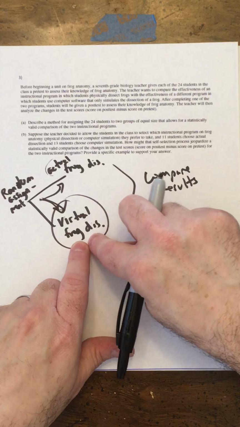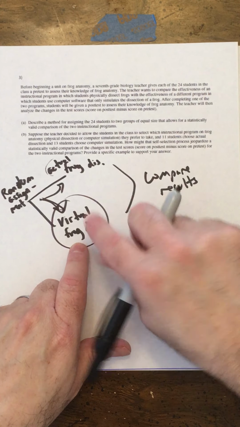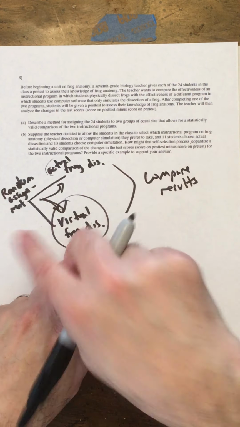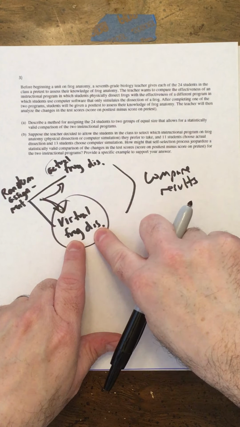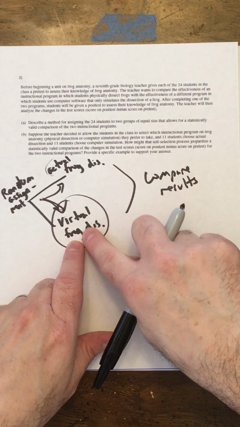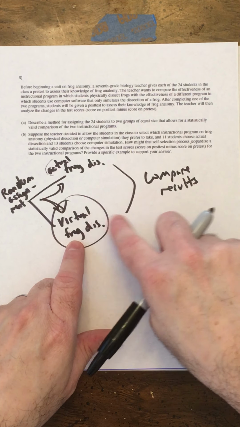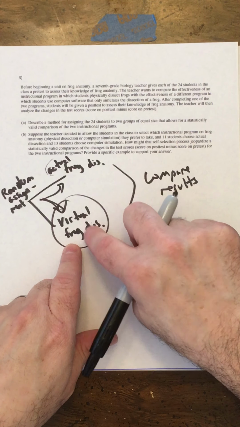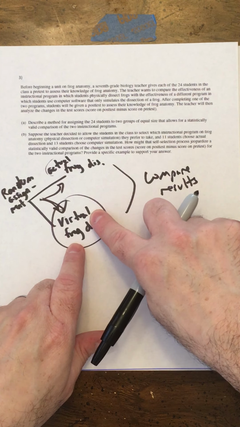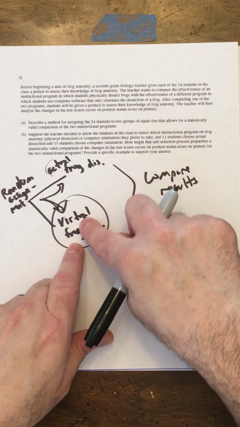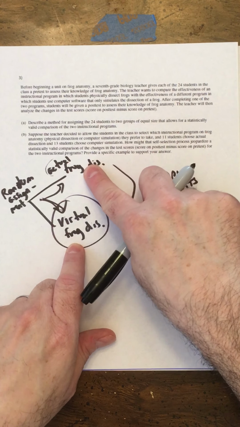Well, in this particular case, what's going to happen is this group is not going to improve a lot. Why? Between their pre-test and post-test scores. Because they already know a lot about frog anatomy, their score is not going to improve much. And it's not because of the virtual frog dissection. It's because they already know a lot about frog anatomy compared to this group.